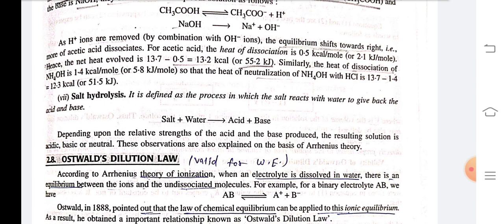Hence, the net heat evolved is 13.7 minus 0.5 equals 13.2 kilocalorie or 55.2 kilojoule. Similarly, the heat of dissociation of NH4OH is 1.4 kilocalorie per mole or 5.8 kilojoule per mole, so that the heat of neutralization of NH4OH with HCl is 13.7 minus 1.4 equals 12.3 kilocalorie or 51.5 kilojoule.